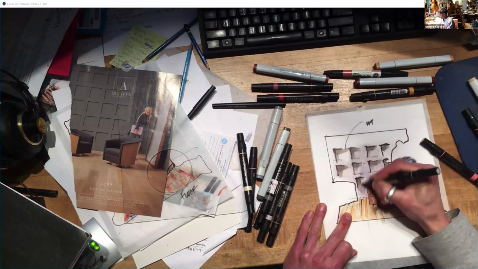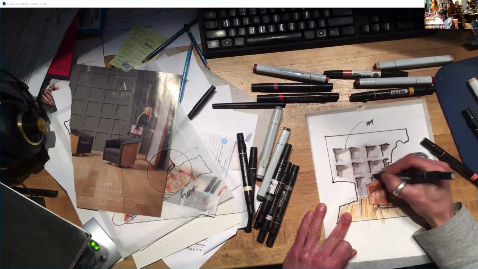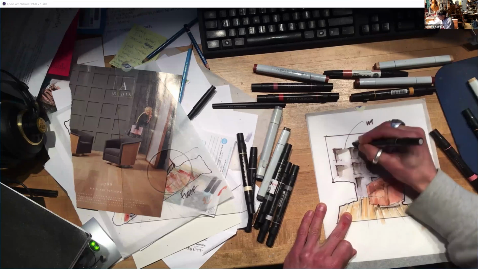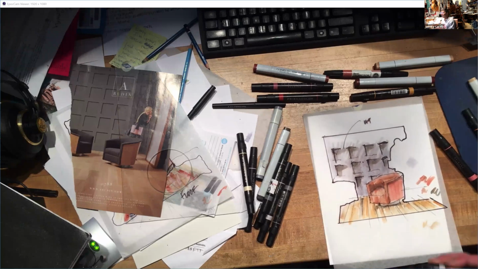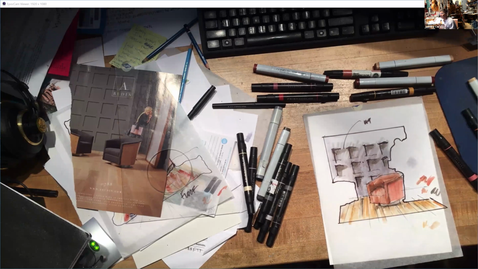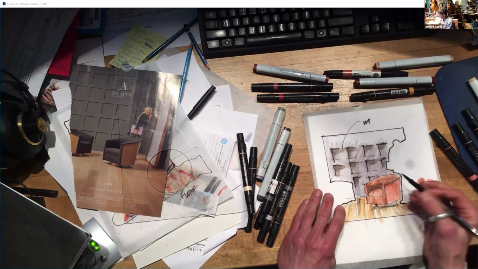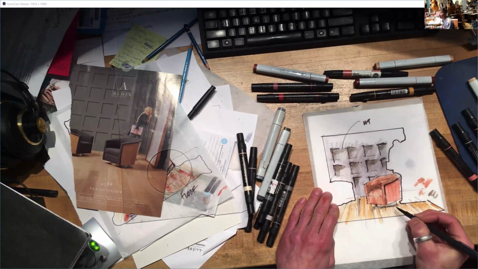Yeah, that's a bit darker. Starting with it. You can also use a blender to sort of mix those colors.